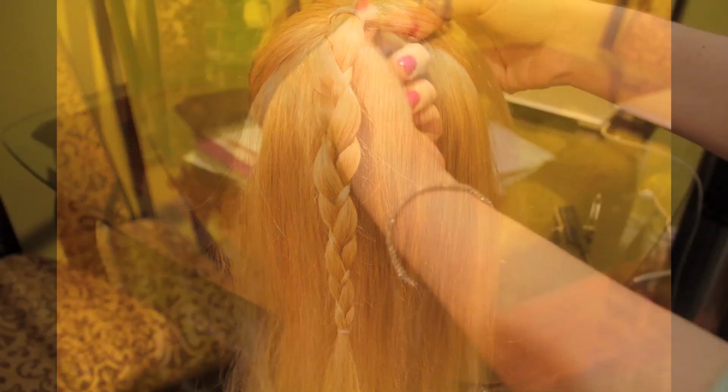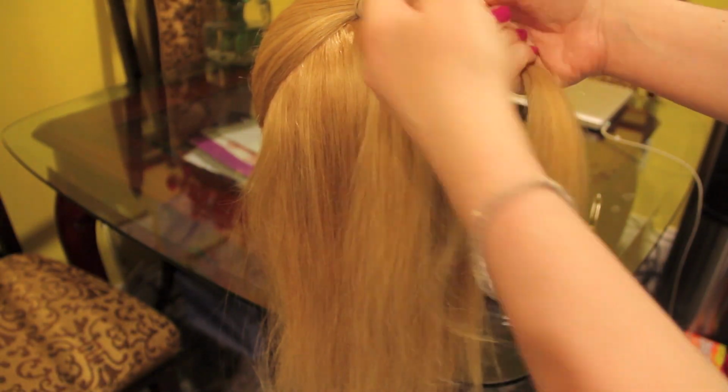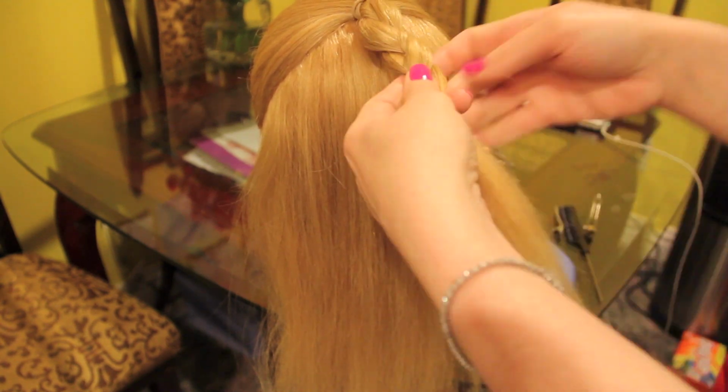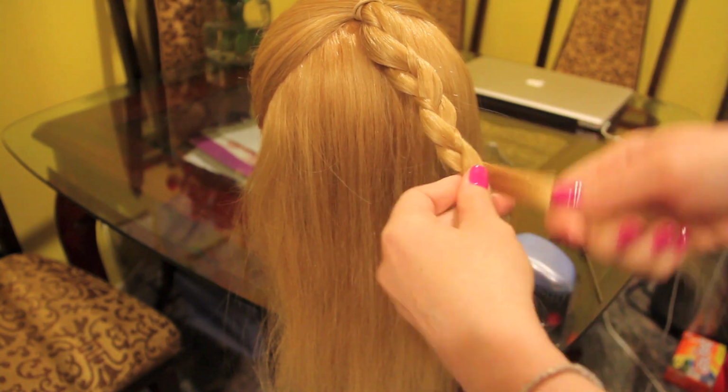This braid is basically a regular 3-strand braid, but instead of dividing the hair into 3 equal strands, divide the hair into 2 even pieces and then 1 tiny piece. The uneven sections create a really cool little pattern.